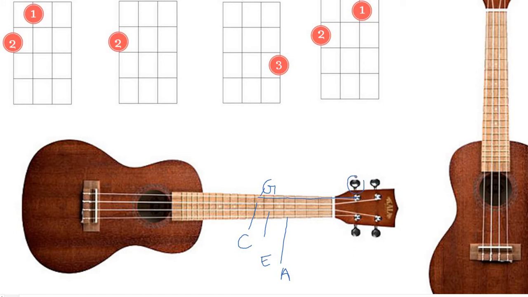So here we have the topmost left tuner belonging to the G string, then the topmost right tuner belonging to the C string, the bottommost right tuner belonging to the E string, and the bottommost left tuner belonging to the A string.